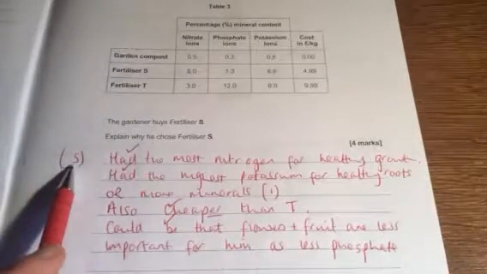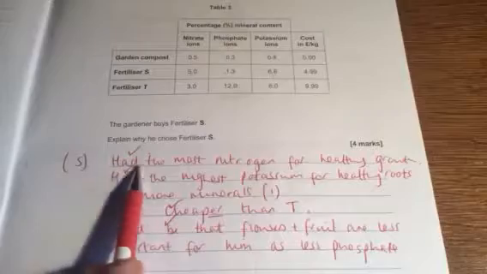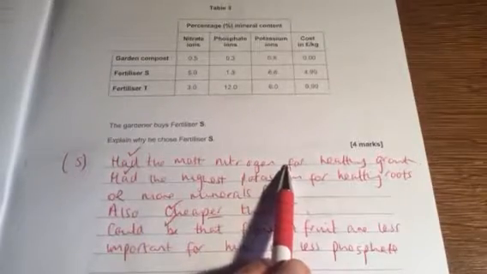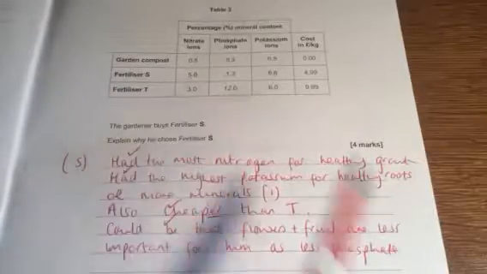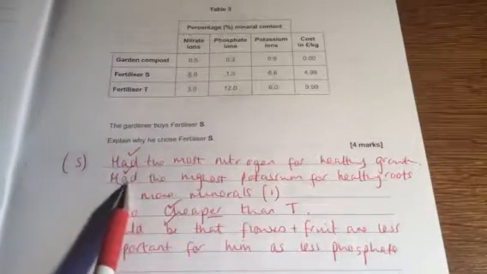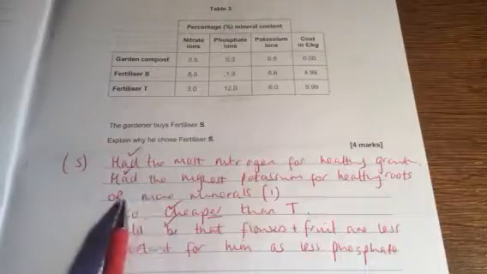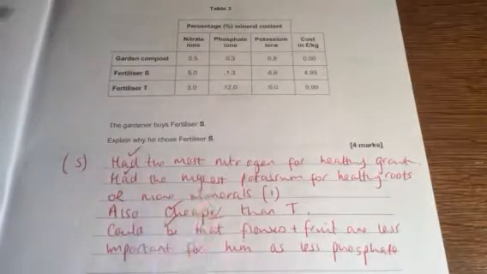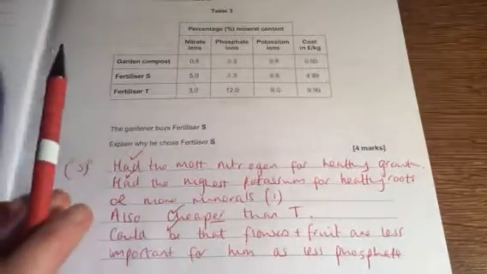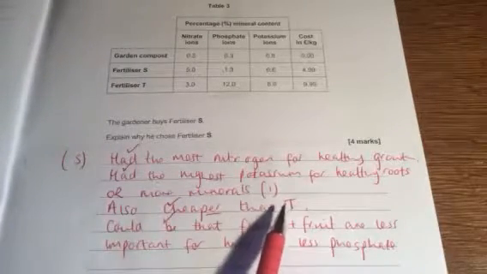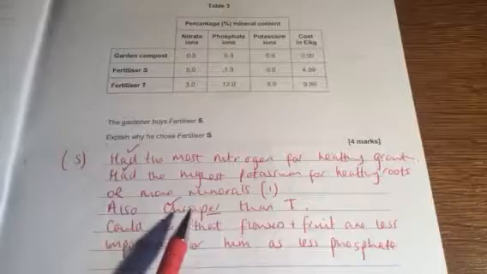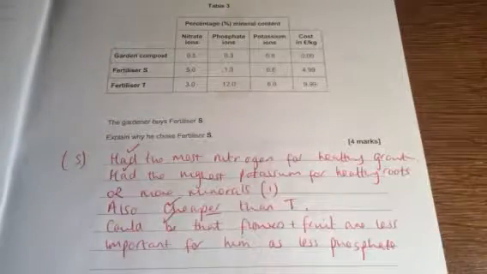So we've got to make it clear that S, firstly, had the most nitrogen for healthy growth. There it is. Most nitrogen for healthy growth. Had the highest potassium for healthy roots or minerals. They've told you that at the top. Also, other information we could put down there. Again, look at those ticks. It's cheaper than the other. If we have a look. Yep, there it is. Cheaper than T.